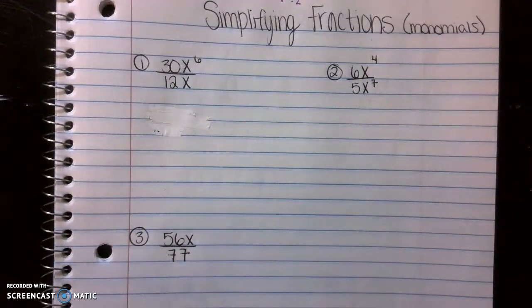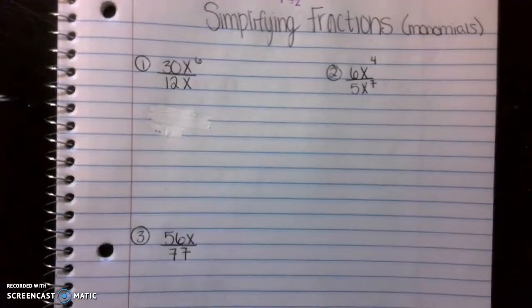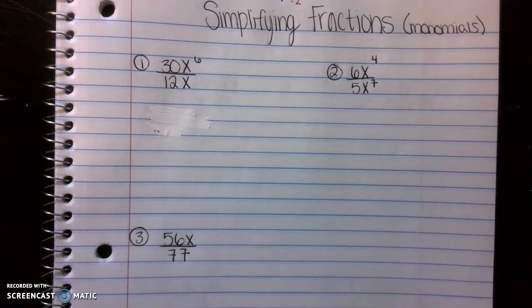All right, guys, so this week we are going to be working on simplifying fractions, and we're going to go through three different videos here of kind of three different types of problems, building off of what we learned last week and stuff you already know. So go ahead, pause the video, write down these examples for your notes before we get started here.